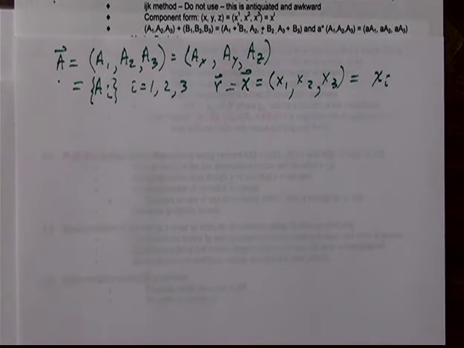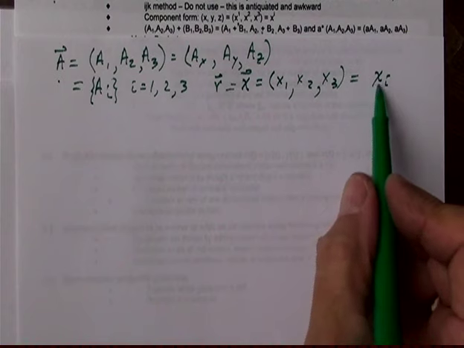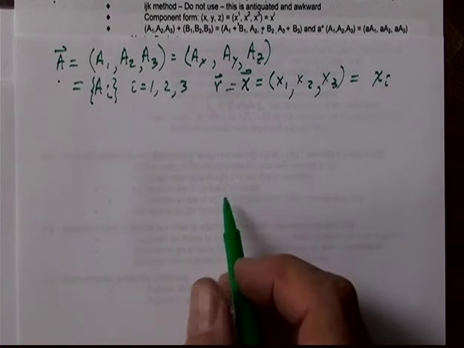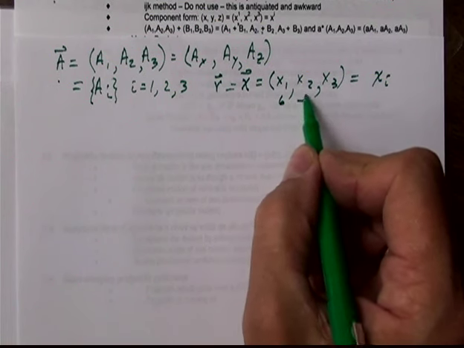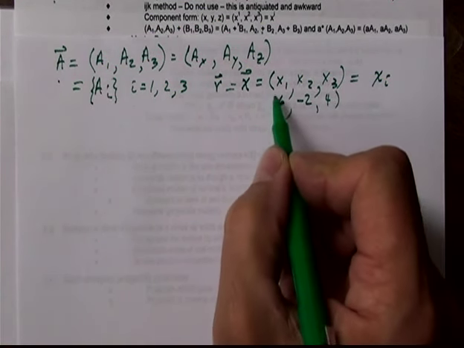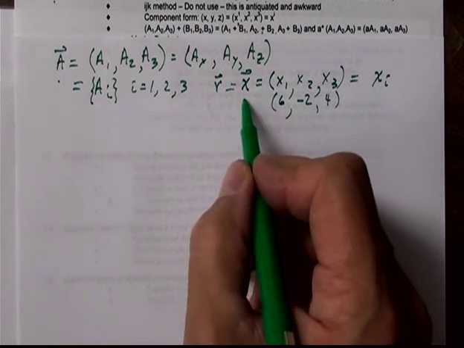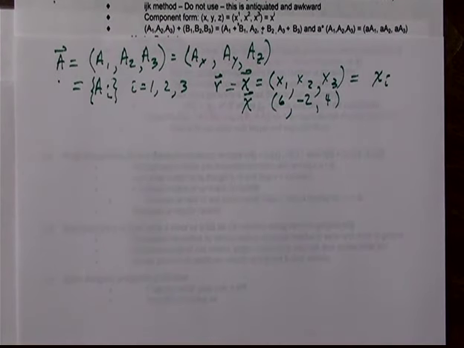So Xi would represent a vector, meaning the set of X1, X2, and X3. And of course, these will have numbers like 6, -2, and 4 that will give us the components of this vector X as we work with it.